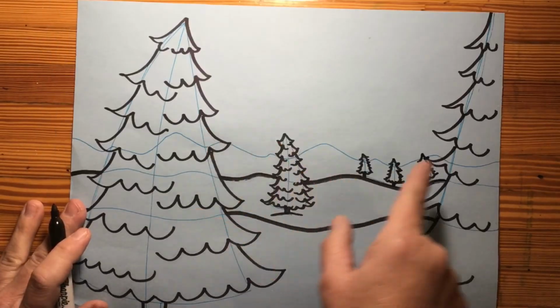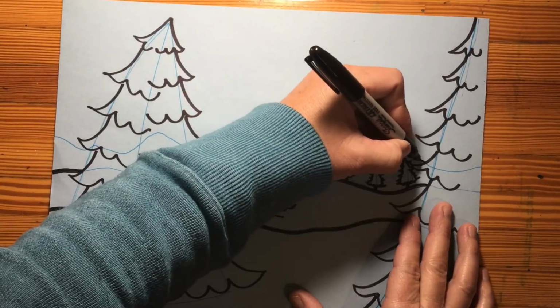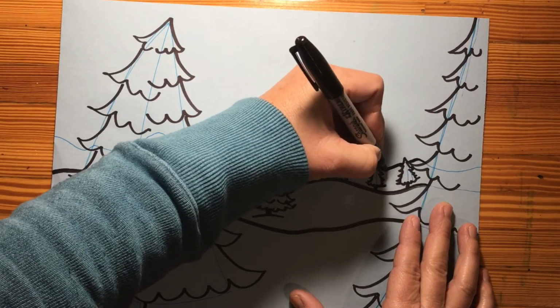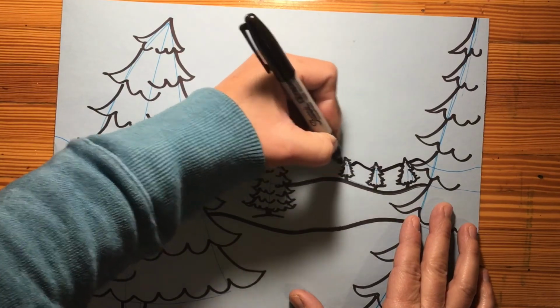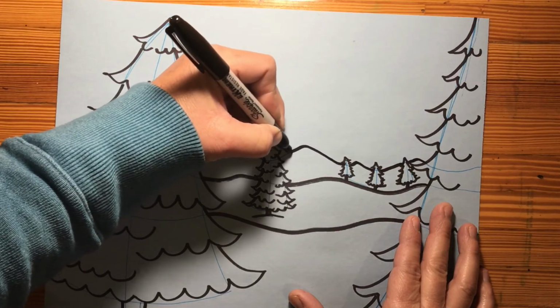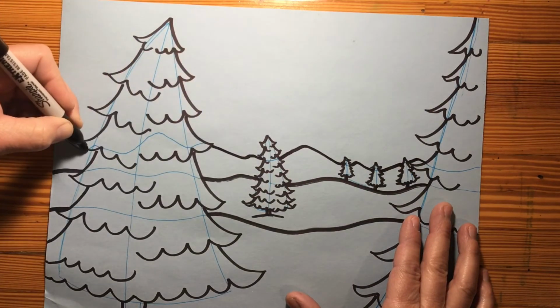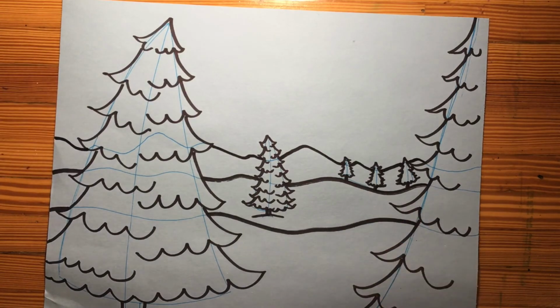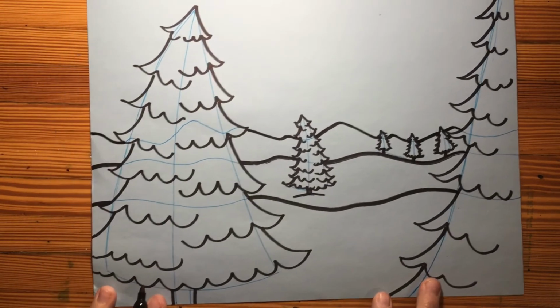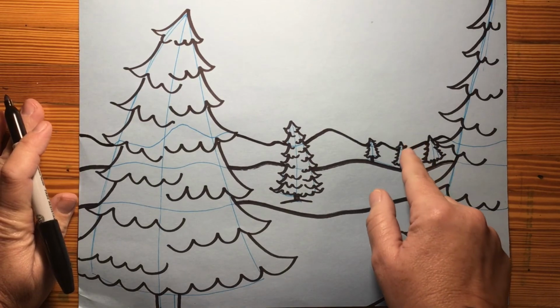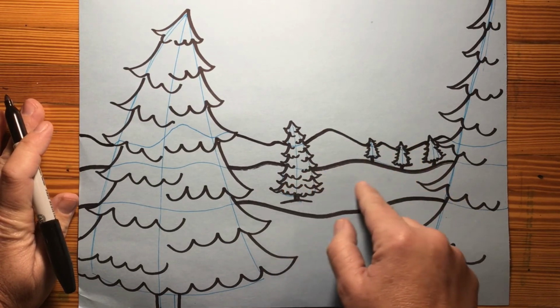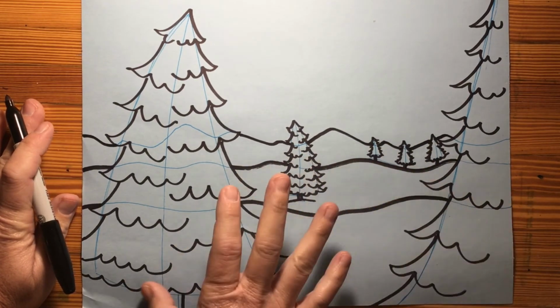Now to trace my mountain line. Okay. So I have my background trees, my middle ground tree, and my two foreground trees.